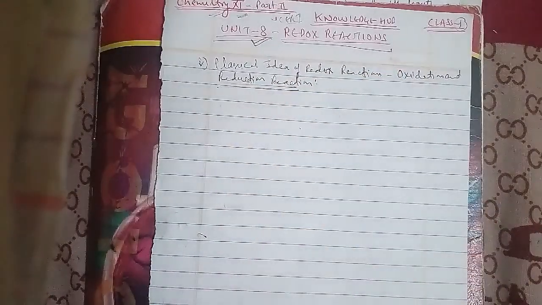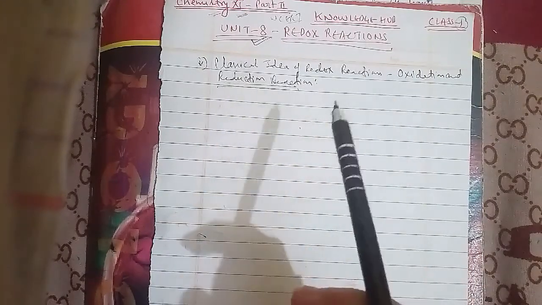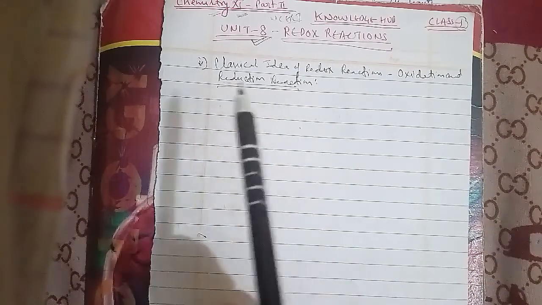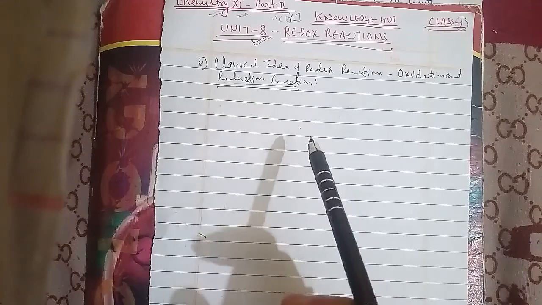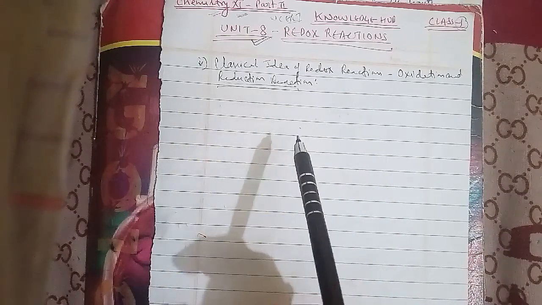Originally the term oxidation was used to describe the addition of oxygen to an element or a compound, because of the presence of dioxygen in the atmosphere, which is near about 20%. Many elements combine with it, and that is the reason why they commonly occur on the earth in the form of their oxides. The following reactions represent the oxidation process according to the limited definition of oxidation.